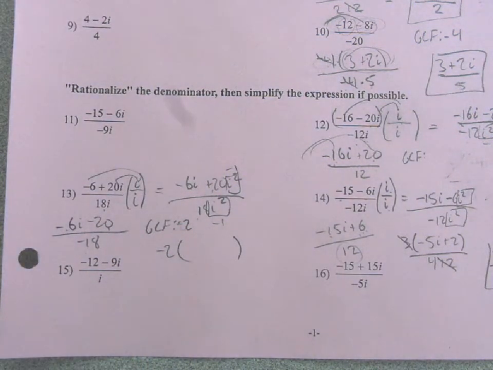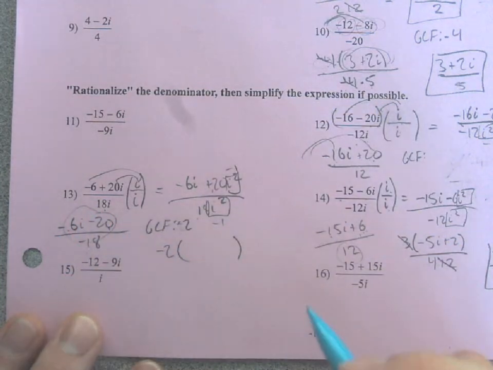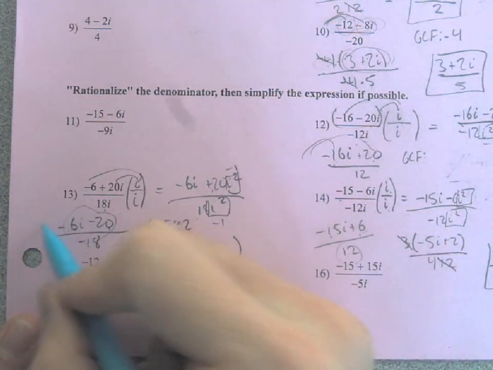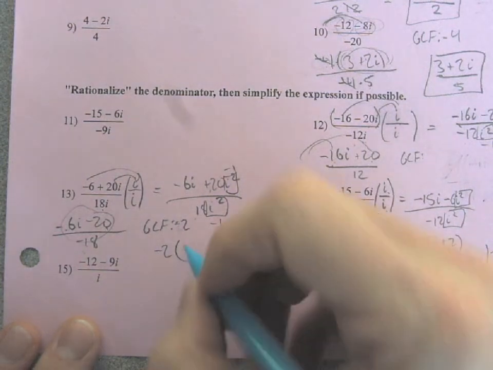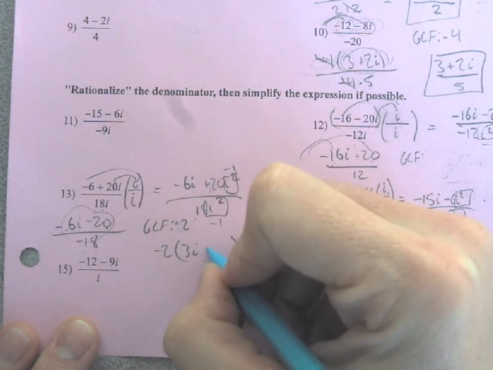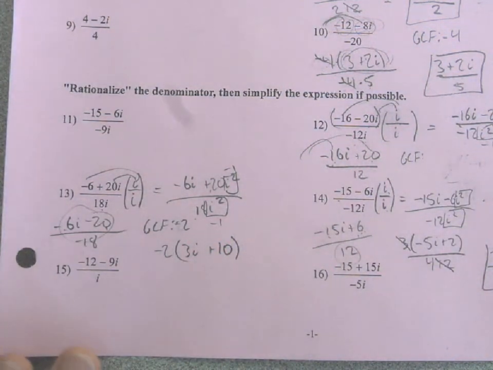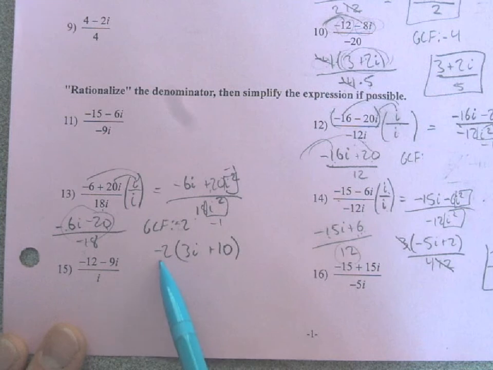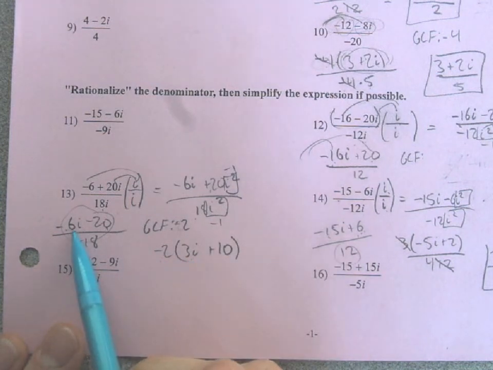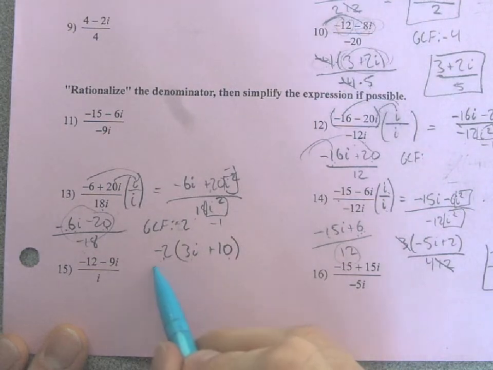Okay, so on the top, when we undistribute a negative 2, we have a negative 2 on the outside, right? We're factoring out that negative 2. What we're left with is positive 3i and then positive 10. And if ever you want to double check, if you're not sure if you factored right, just distribute. Negative 2 times 3i is negative 6i. Negative 2 times 10 is negative 20. All right, we got it.